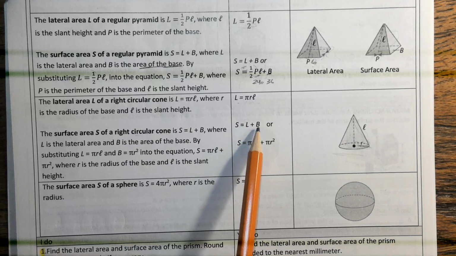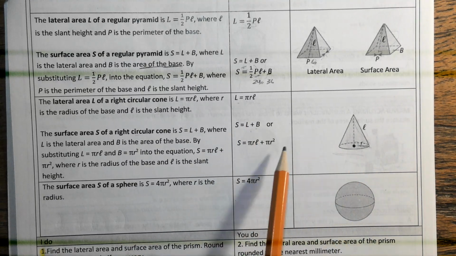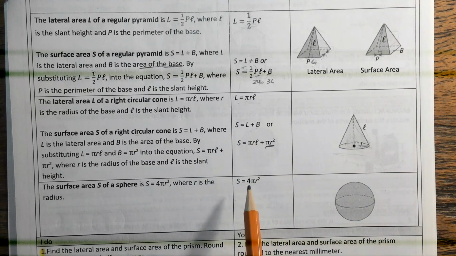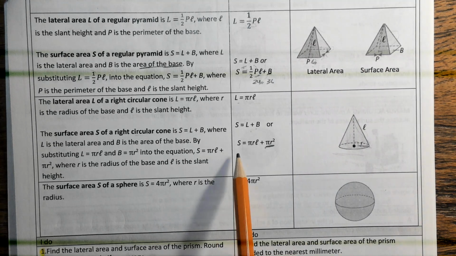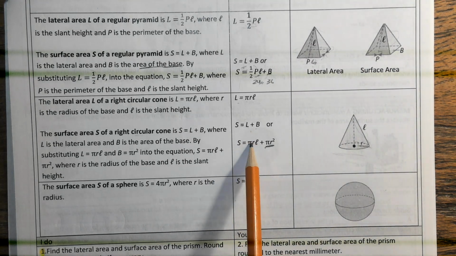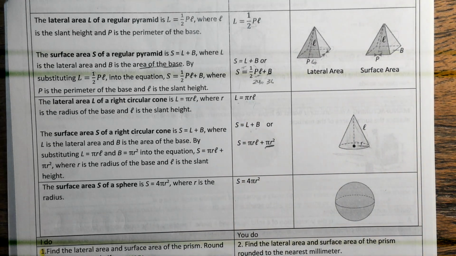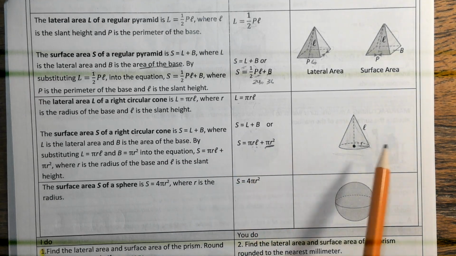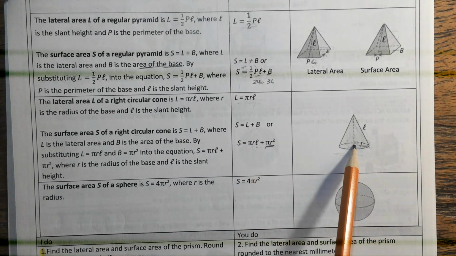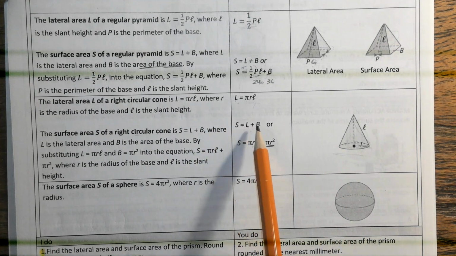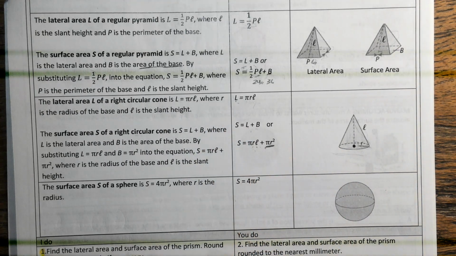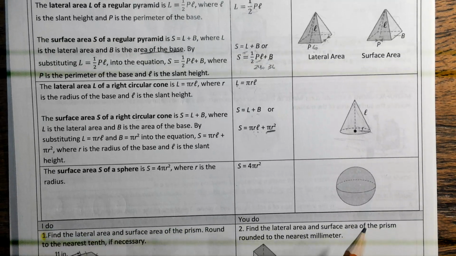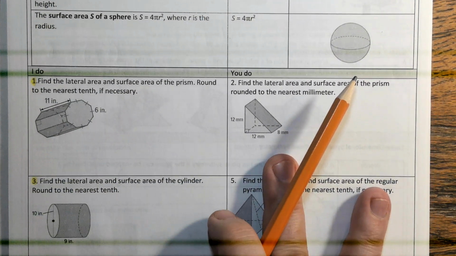So it's L plus the base, or because that base is a circle, pi r squared. And you can also replace L with its formula there. Either way, as long as you have the radius and the slant height, you can find the lateral area or the area of the base.